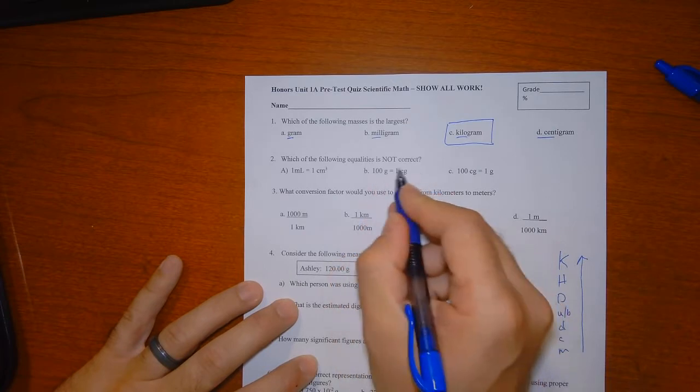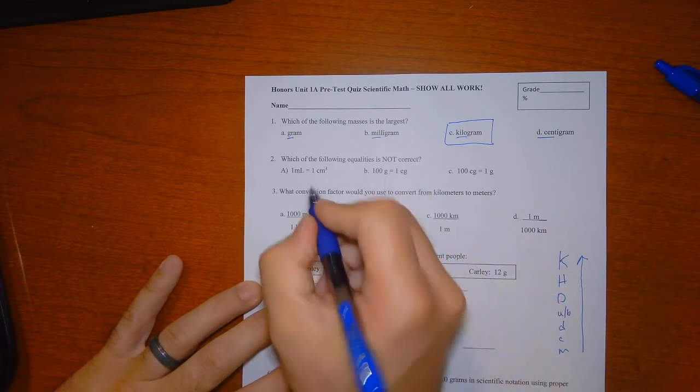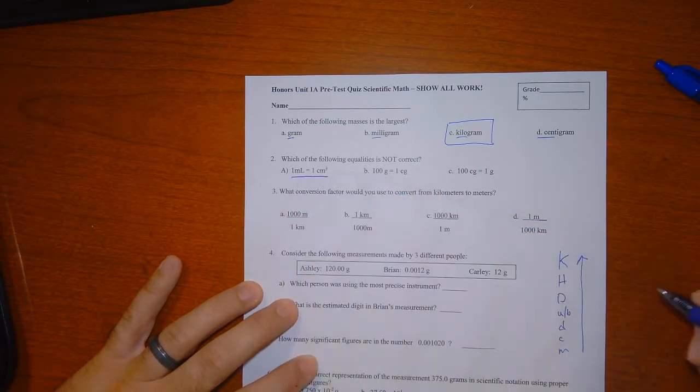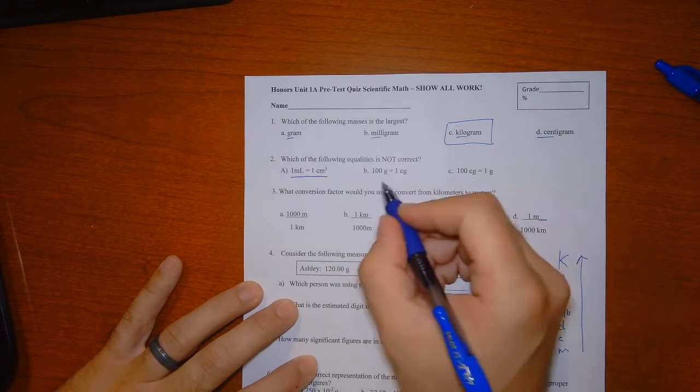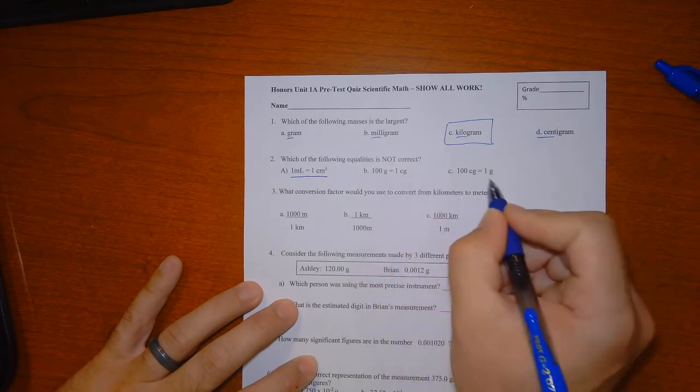Which of the following is not correct? Well, this one is correct, which many of us didn't circle, but then got wrong on the back, and we'll talk about that here in a second. So we're looking at B and C. So which one of these is incorrect?